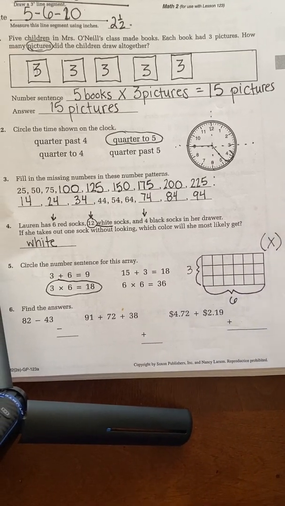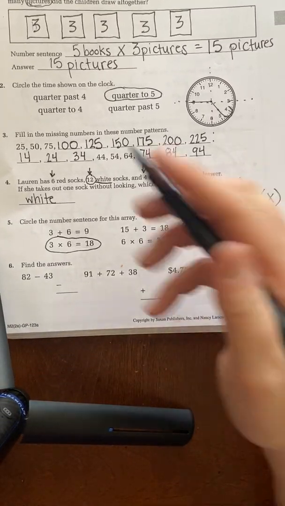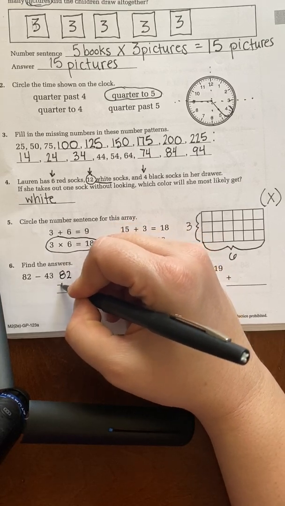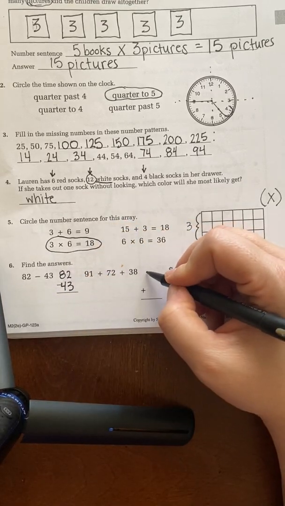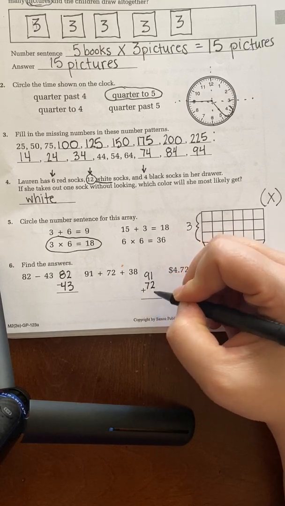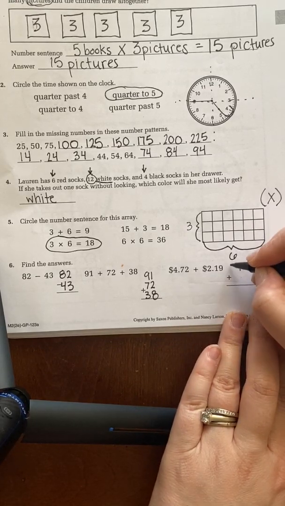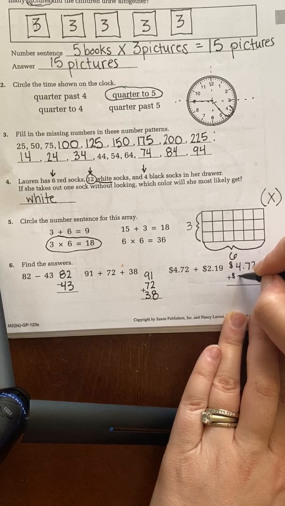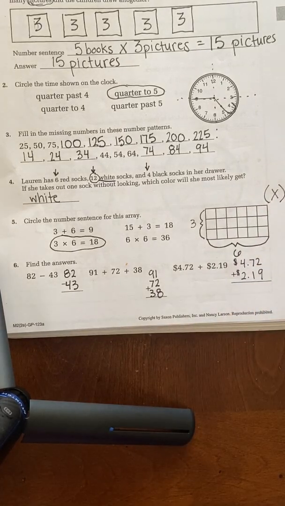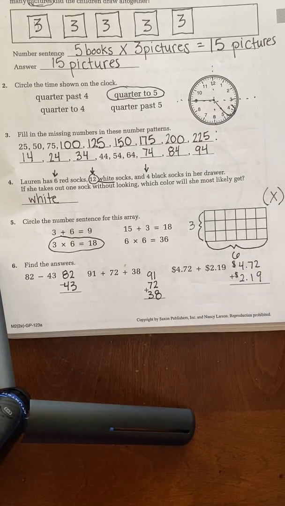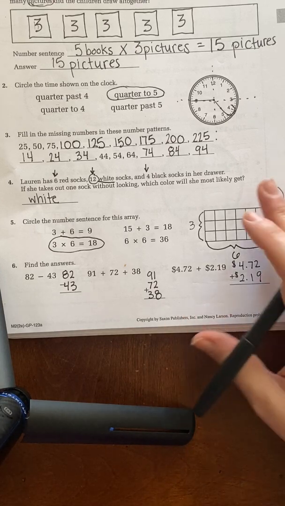All right, let's go ahead and do number 6 together. Let's go line up all these numbers. We have 82 minus 43, 91, 72, 38, and then $4.72 and $2.19. Go ahead and try these by yourself. Pause the video right here and then come back to me. All right, so you should have paused the video and finished this. If you haven't paused it yet, go ahead and do that now. If you have paused it, you're done, then let's check your answers.